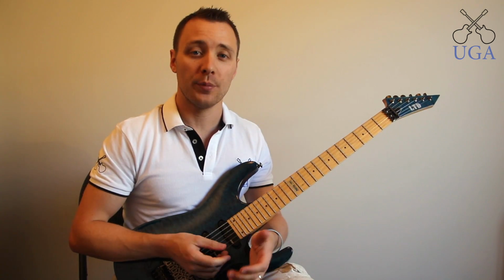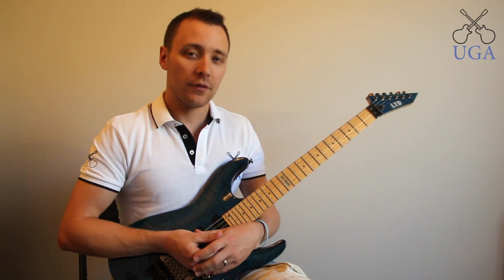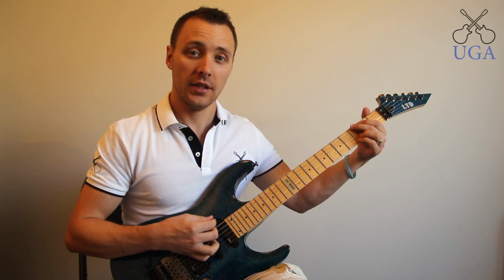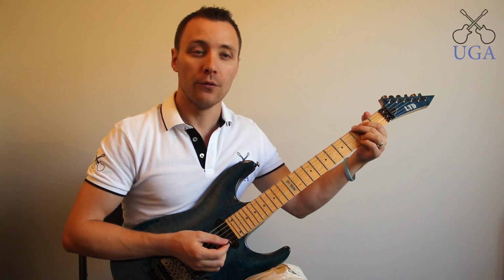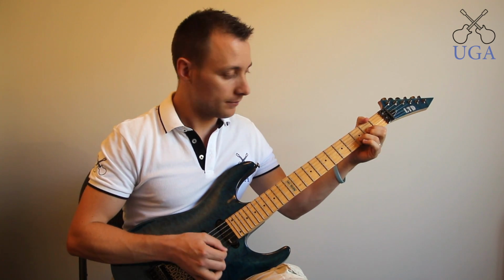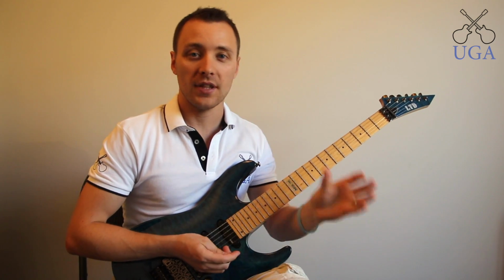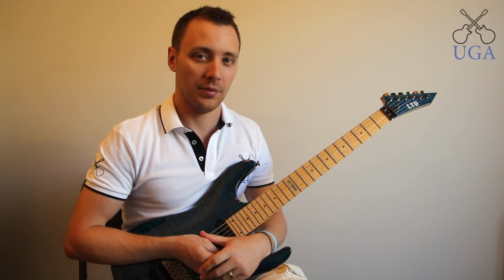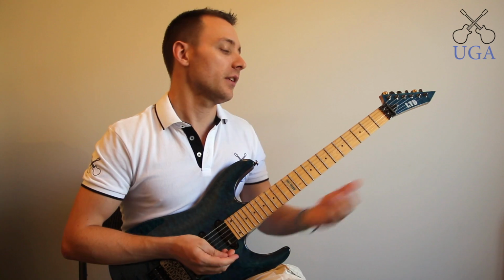So let's apply this chord progression to the key of G. In the key of G, chord 1 will be a G, chord 4 is a C, and chord 5 is a D. From there, it's simple substitution, putting each chord in the right place. Let me play it for you in the key of G.